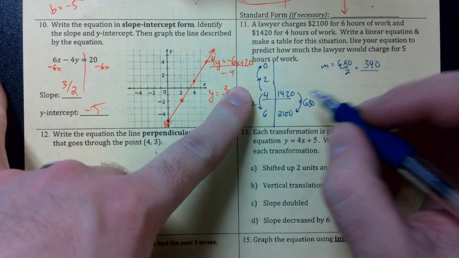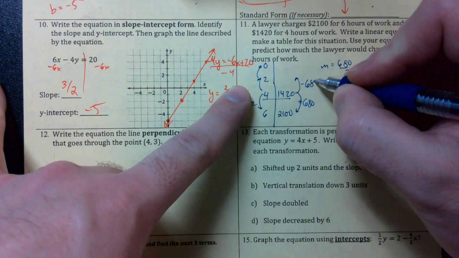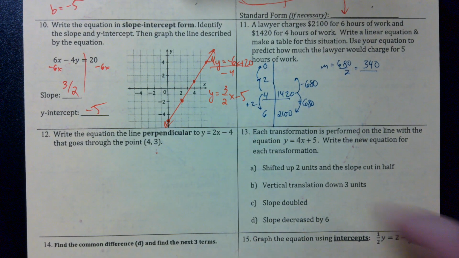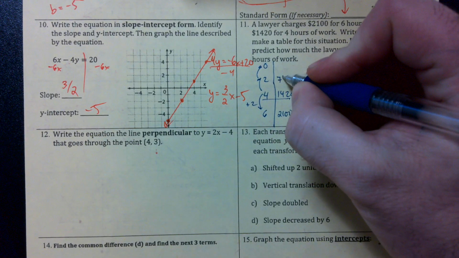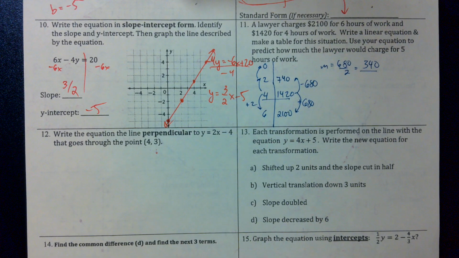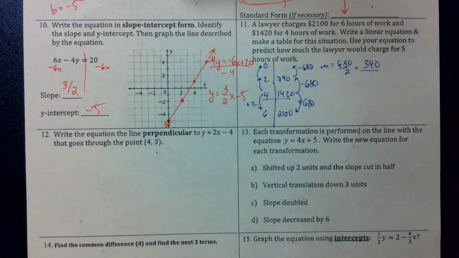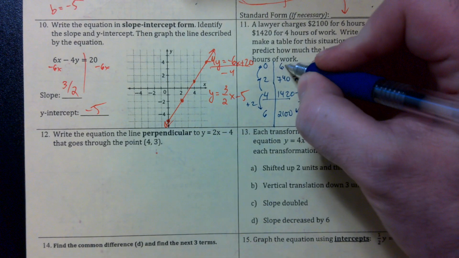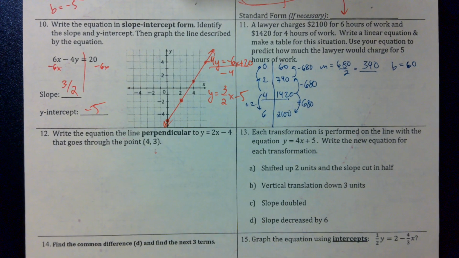If I'm adding 680 going down, I'll subtract 680 going up. 1420 minus 680 should give me 740. Is that right? Yeah. And then 740 minus 680 should give me a b value of 60. Is that what you guys got by plugging it in? Yeah. I see some of you saying yes, some of you saying no.